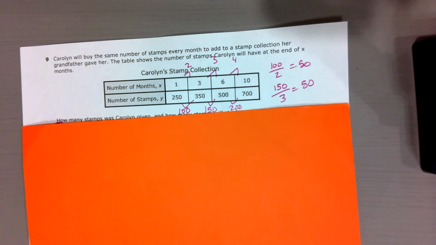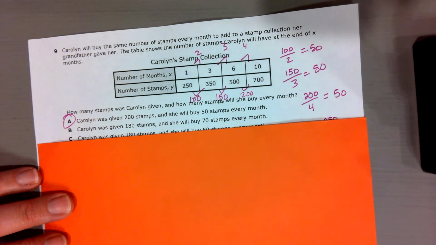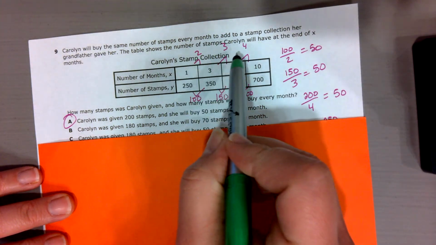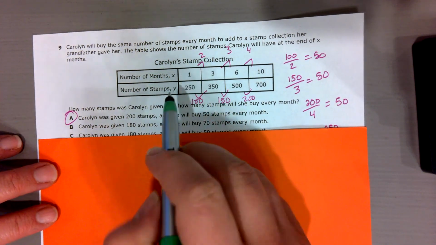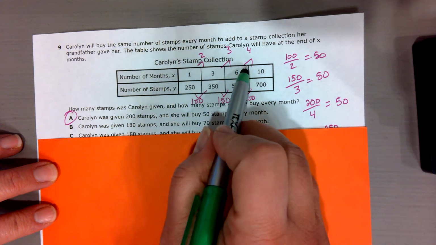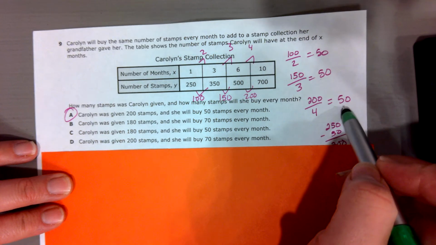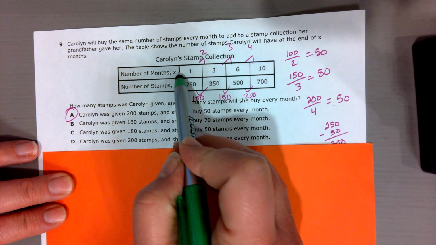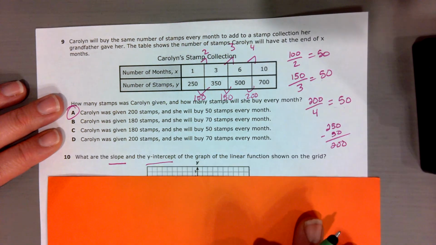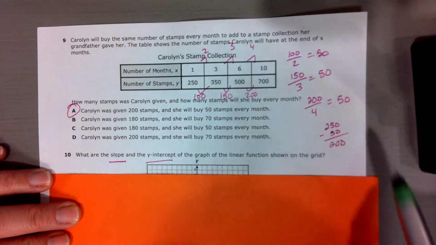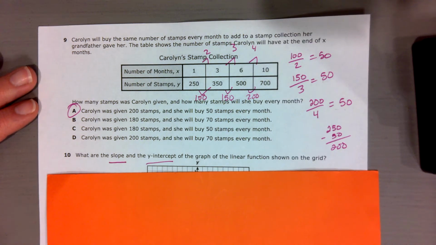Number 9, Caroline will buy the same number of stamps every month to add to the stamp collection that her grandfather gave her. The table shows the number of stamps Caroline will have at the end of X months. So right here, I have found my change in y values and the change in x values. And then I've divided, and I found that she's adding 50 stamps per month. And then to find out what she had at 0 months, I just needed to subtract that 50 from the 250 to find out at 0 months she had 200 stamps, which means her grandfather gave her 200 stamps and she will buy 50 stamps each month. A.